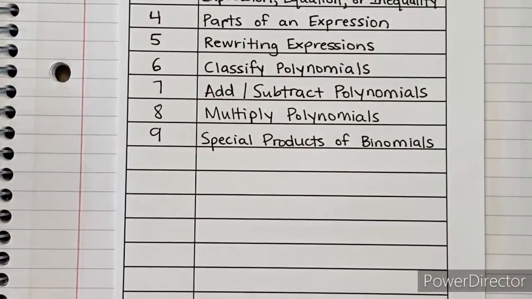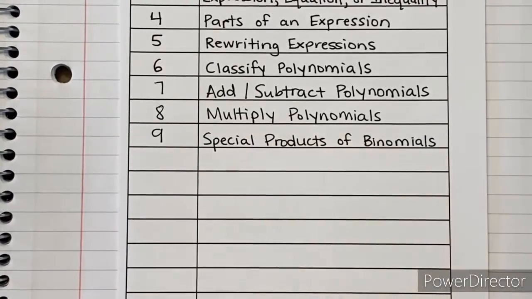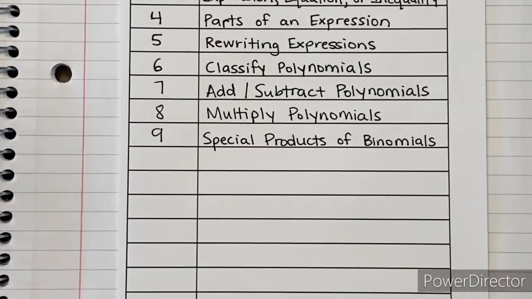Special products of binomials. Now, products is still dealing with multiplication, but there are a couple scenarios that we have to talk about dealing with some binomials, which remember, binomial are two terms. So we're still just going to be multiplying some polynomials.